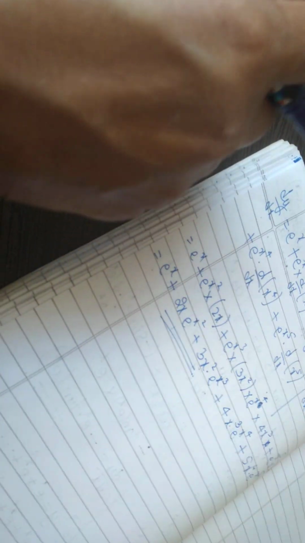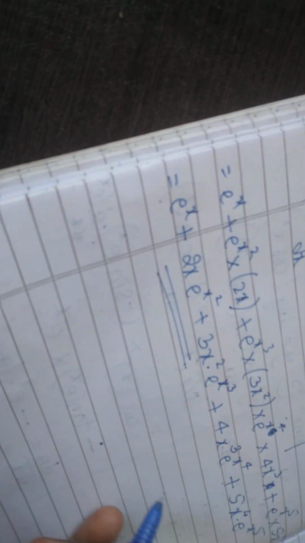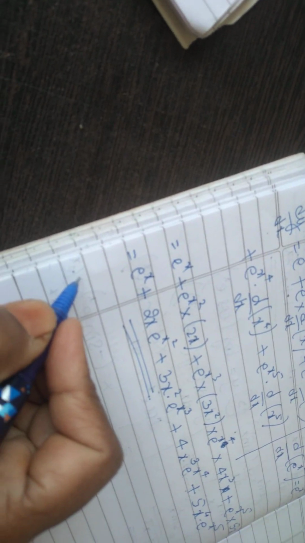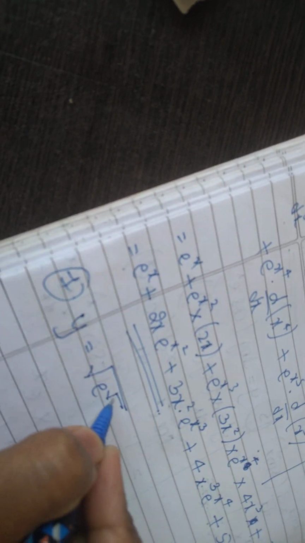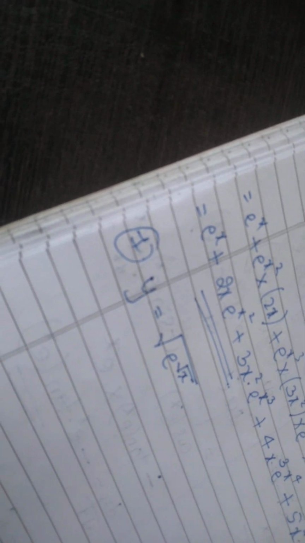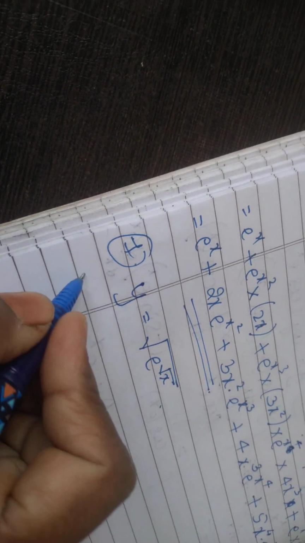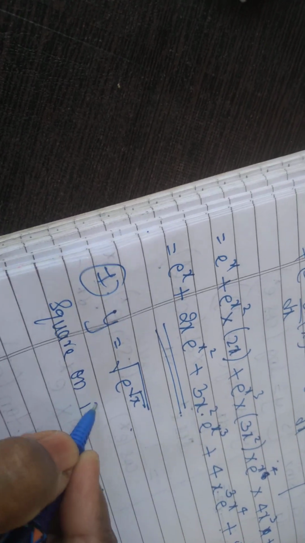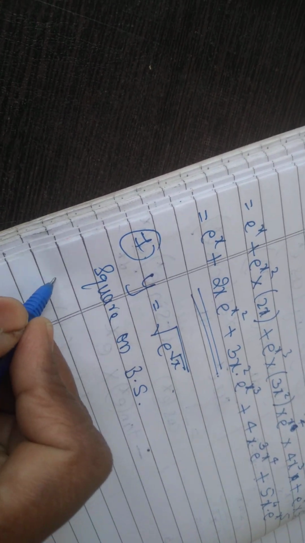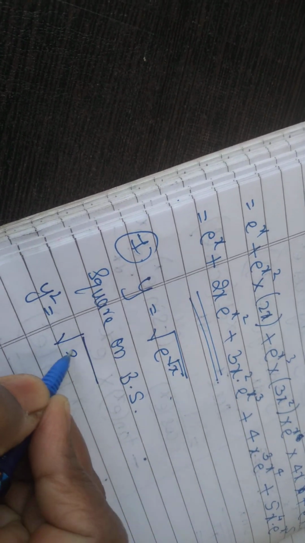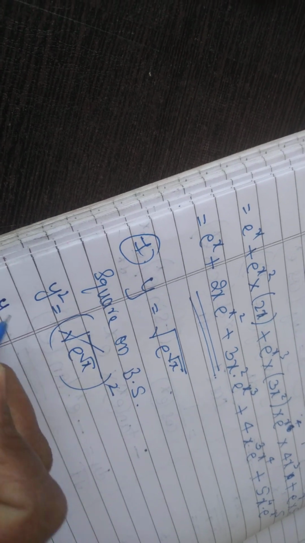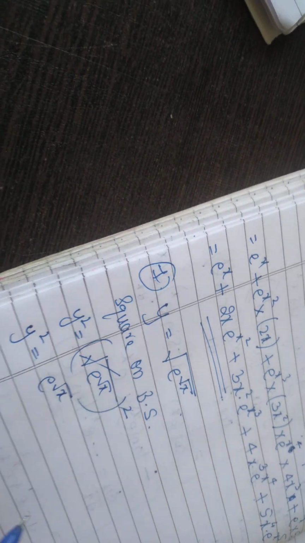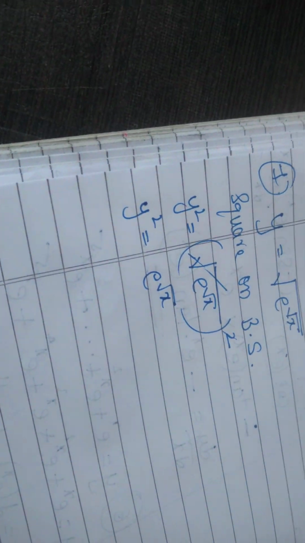Next, let me come to the next problem. The seventh problem says y is equal to root of e to the power root x. Because there is root, let me make a small change in the question. Let me square on both the sides. It becomes y square is equal to root of e to the power root x whole square. So root and square cancel out. So now I'm left with y square is equal to e to the power root x. It becomes a little bit easier for us to calculate.